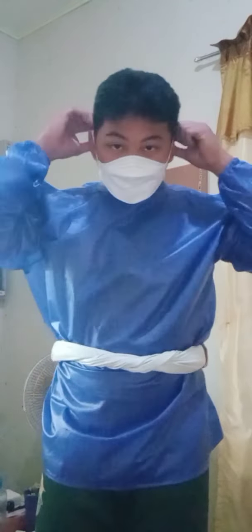Then fasten neckties, overlap the gown at the back, and fasten waist ties. Then position mask over mouth and nose. Bend the mask nose bar over the bridge of your nose. If you are using a mask with string ties, tie the top strings around your neck and the bottom string around your head.